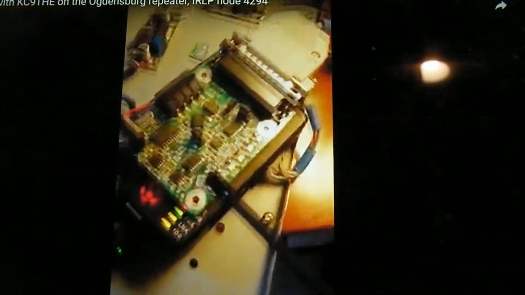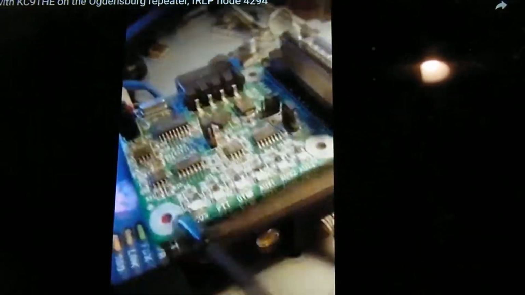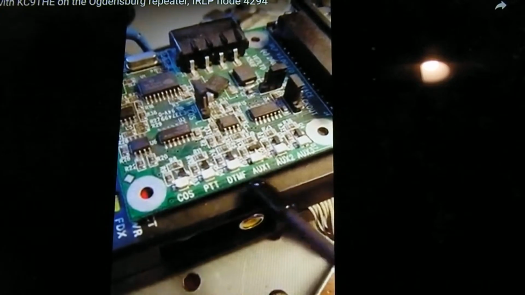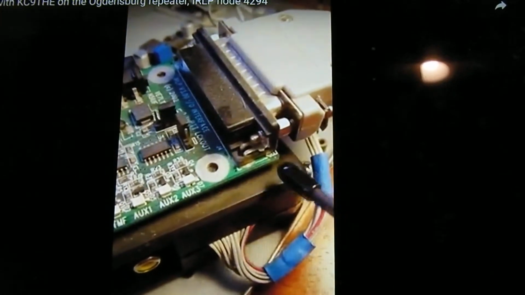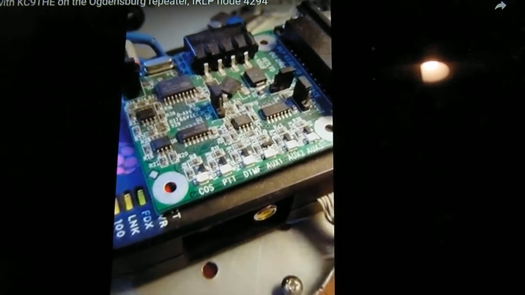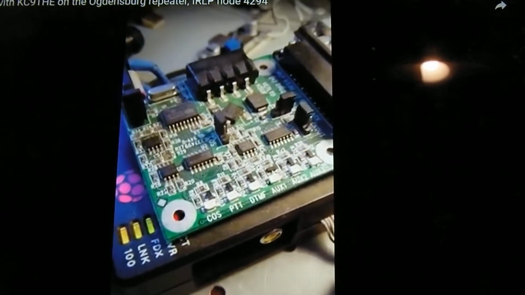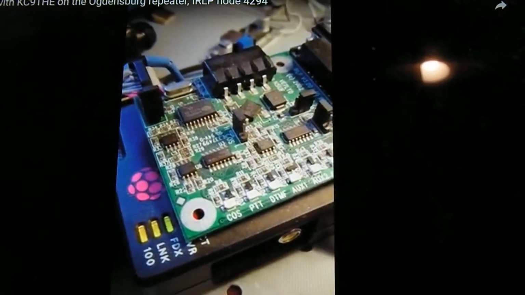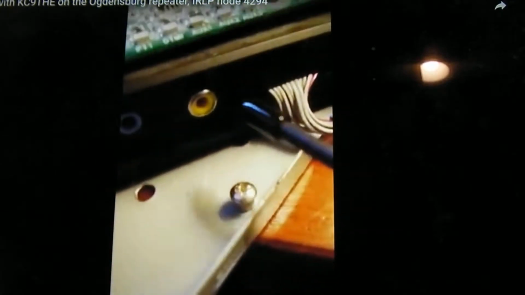The first thing you see here is this board. This board is the actual IRLP unit, and this is what's talking to all the components for the IRLP. Now below that, this black thing, this is the computer. This is a small computer that runs on Linux.